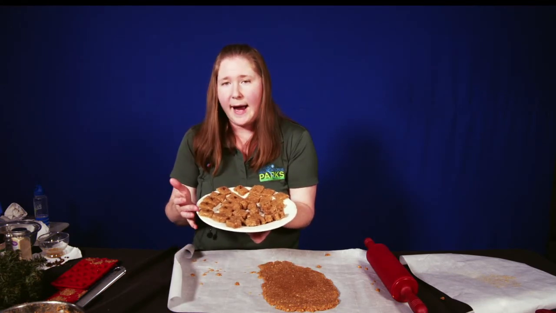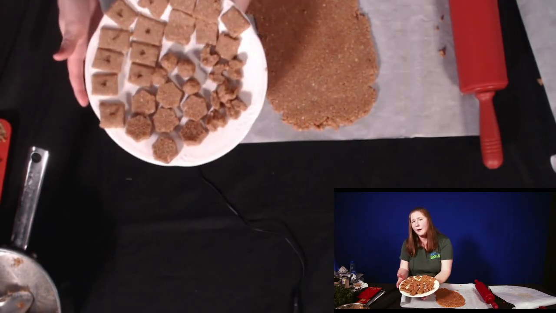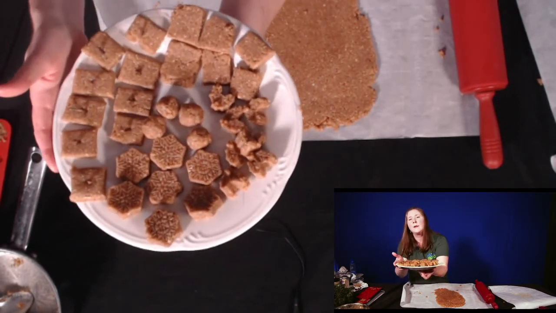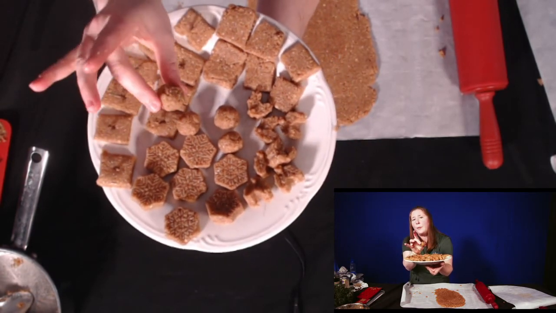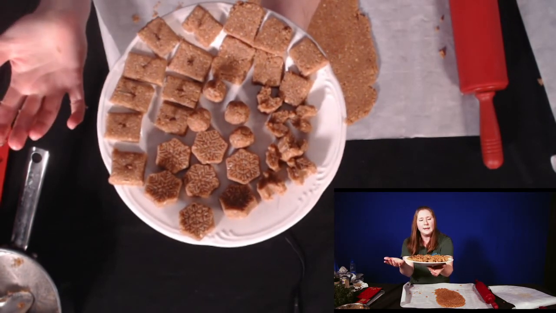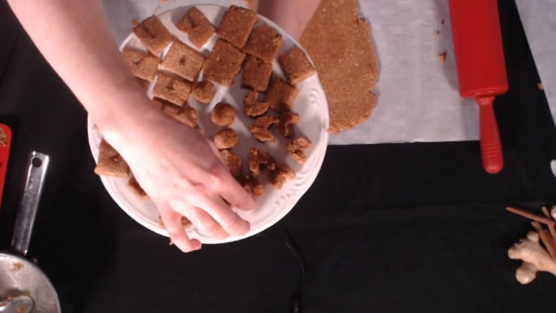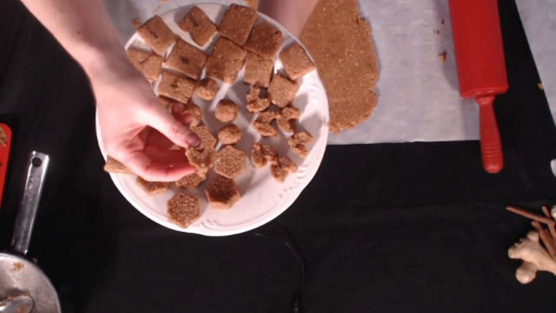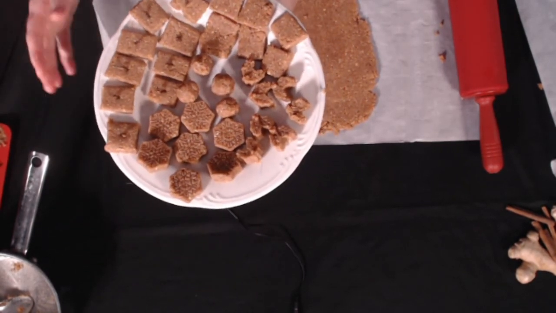I have my squares that I have cut out with a little whole clove here that you can see as well. I have some where I just rolled them into simple balls. That's something that kids can easily do. And as you can see here, I also have my little holly leaves and berries. Some came through very well if I pressed them in well, and some the pattern didn't show through.